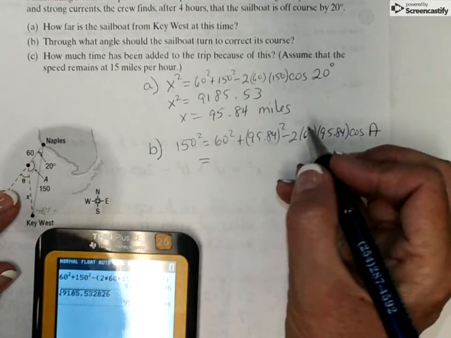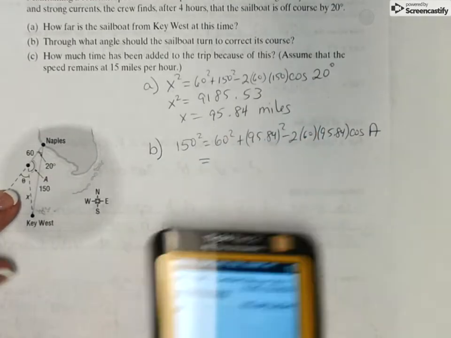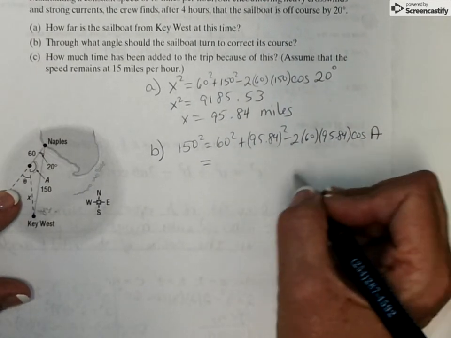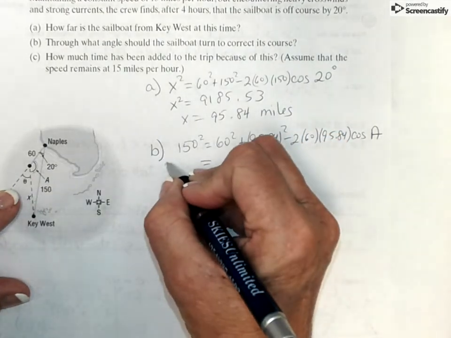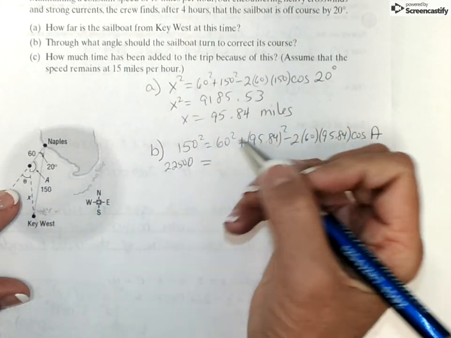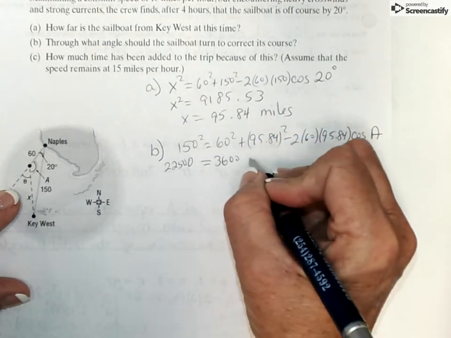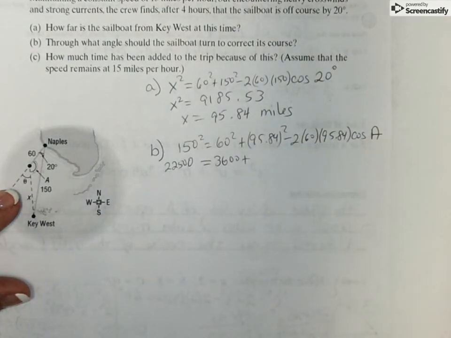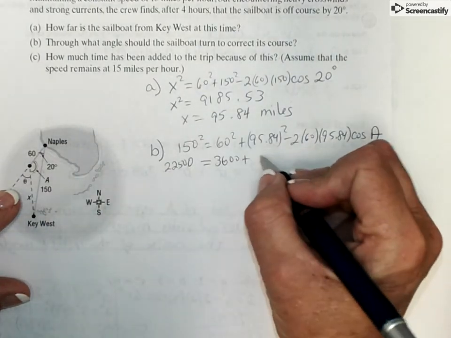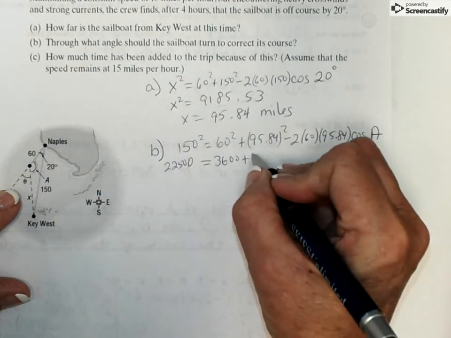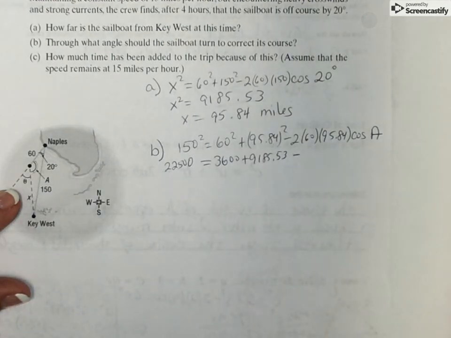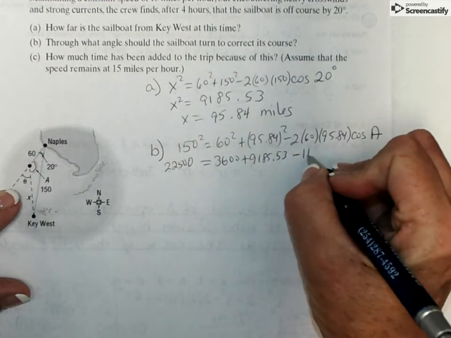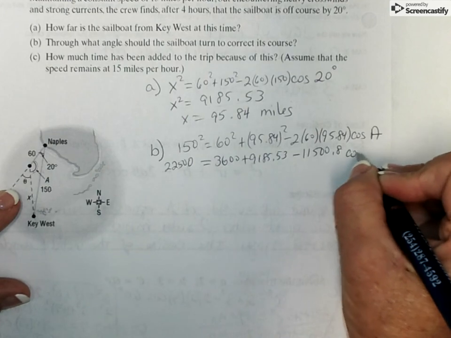Plugging this in the calculator, let's go ahead and just subtract these things. So 150 squared is 22500. 3600 plus 95.84 squared, which we know is this thing right here, 9185.53, minus 2 times 60 times 95.84, 11500.8 cosine of A.